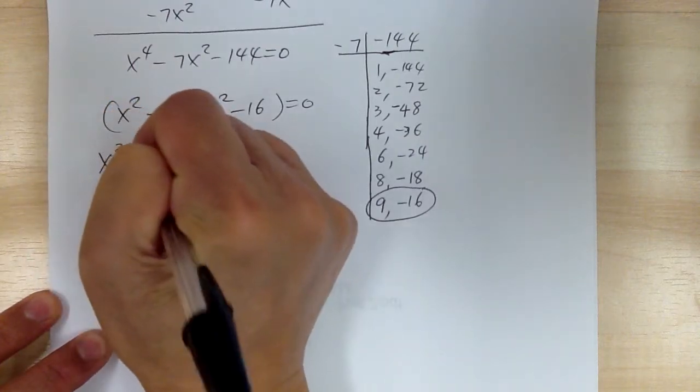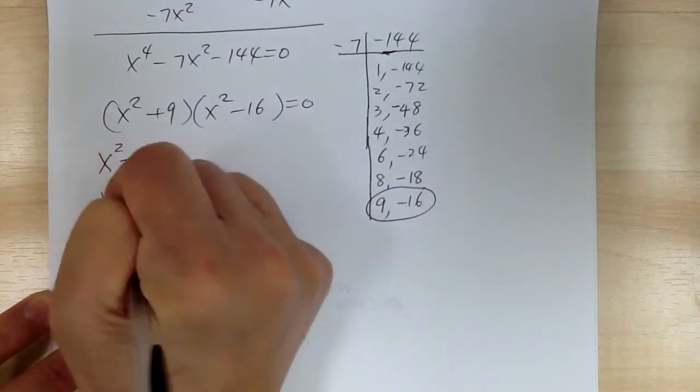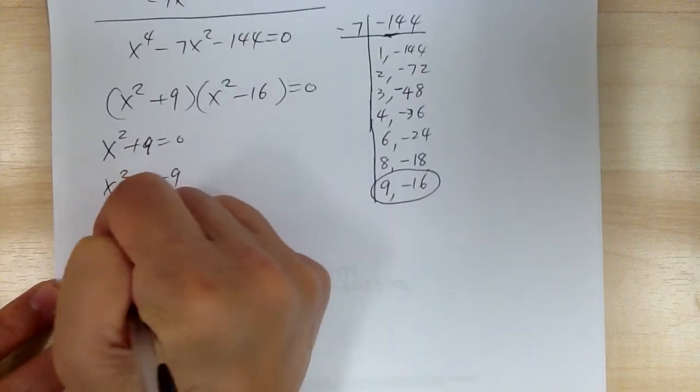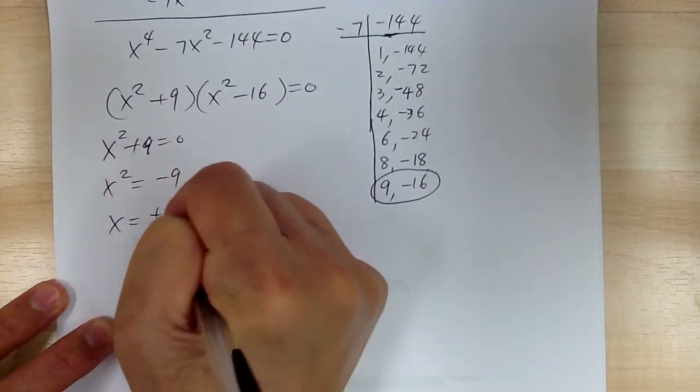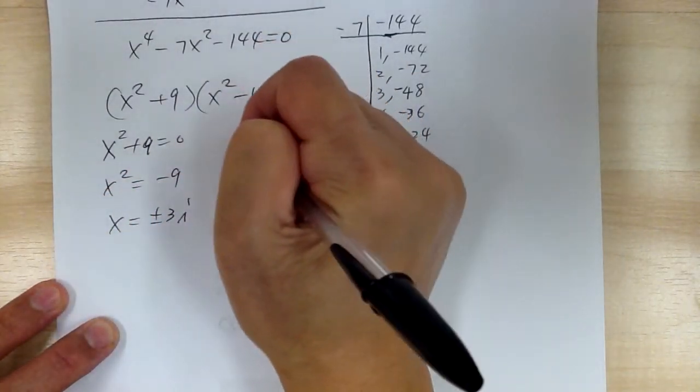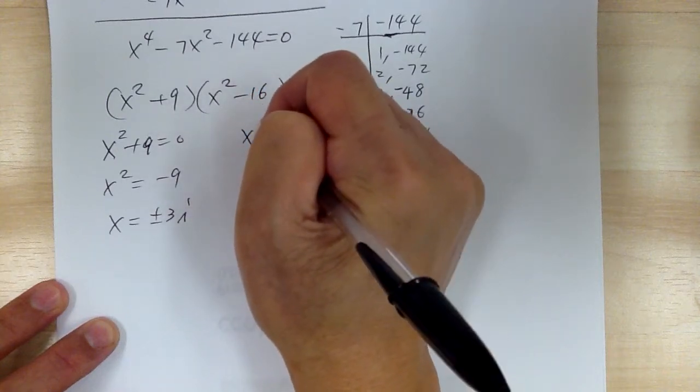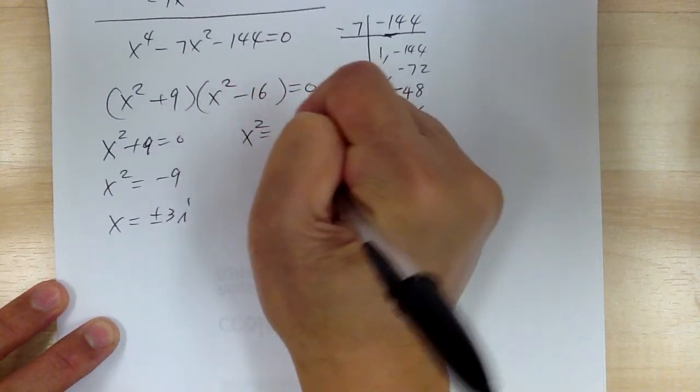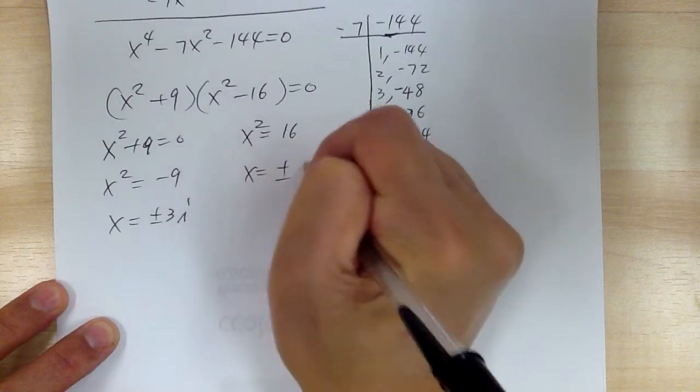So when you solve, you're going to get x squared plus 9 equal to 0. So x squared equal to negative 9. So x equal to plus or minus 3i. Over here, you're going to get x squared equal to 16, so x equal to plus or minus 4.